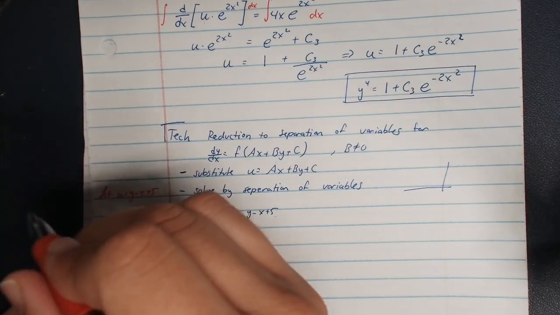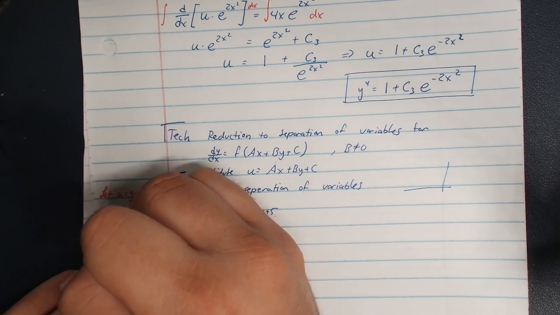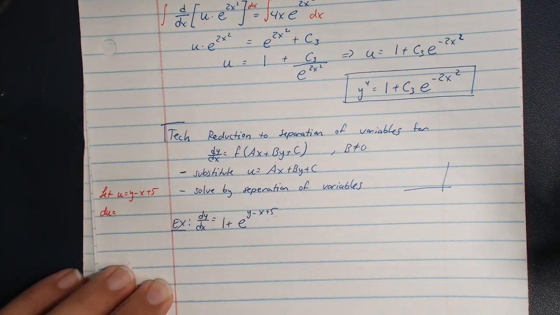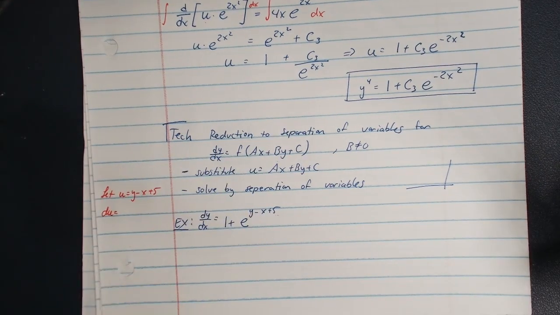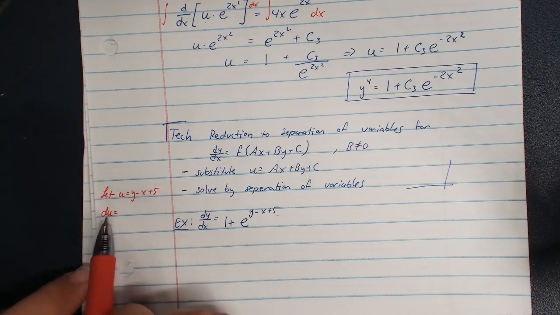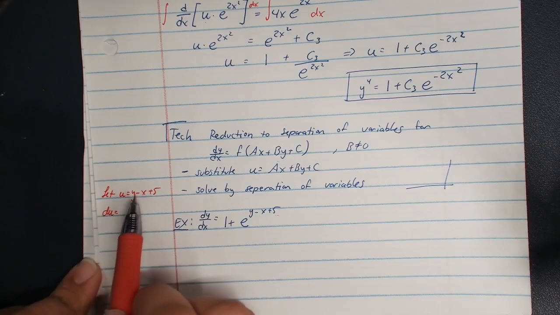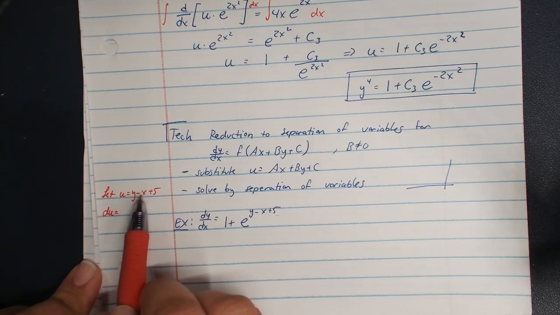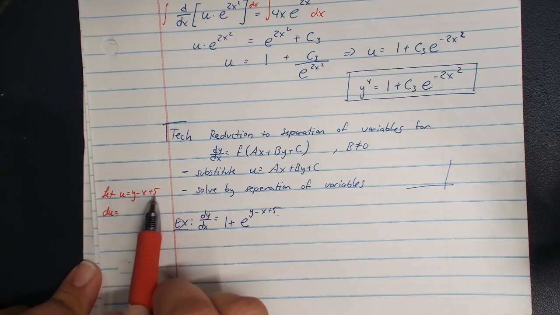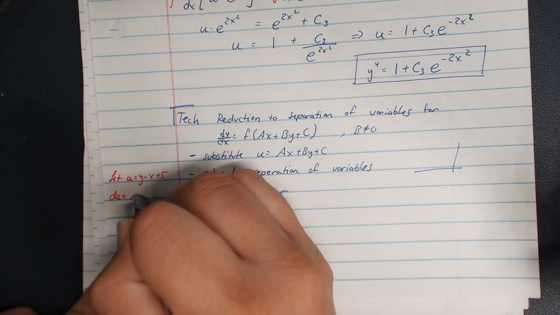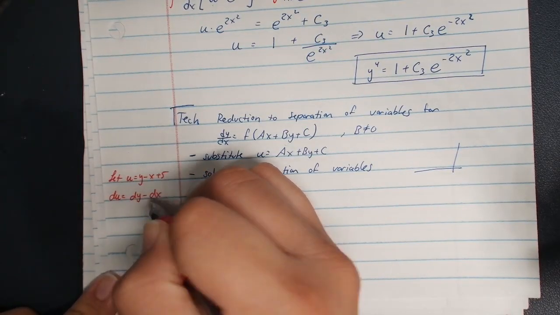Well, then that means that du is going to equal, well, it's just the derivative, but in differential form. So here that's just dy - dx, and the differential of a constant is always 0. So du = dy - dx. It's just the derivative in differential form.